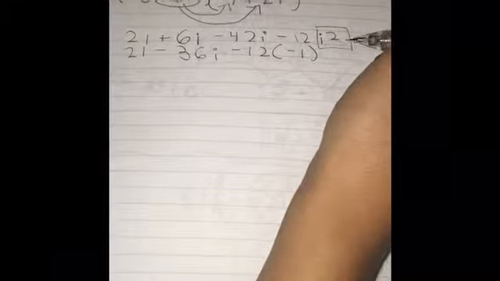So when you combine everything, you're going to get 21, because 6i and negative 42i gives you negative 36i. You're going to get 21 minus 36i, minus 12 times negative 1, because this turned into that, didn't it? Yes, it did. And then when you combine 21 and negative 12, you're going to get 33 minus 36i.